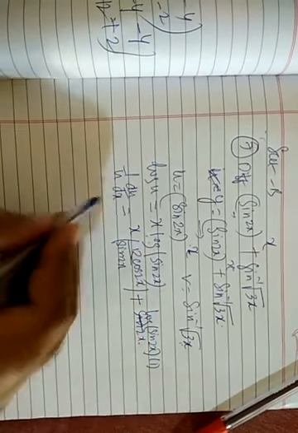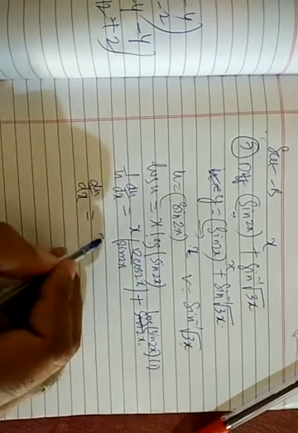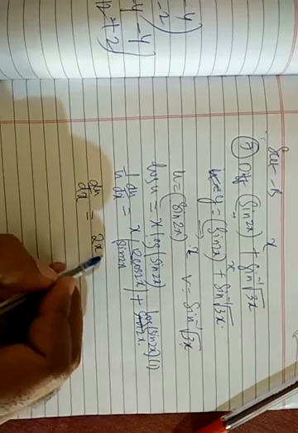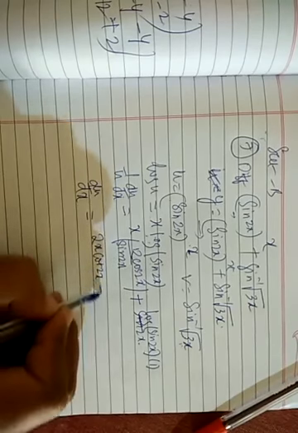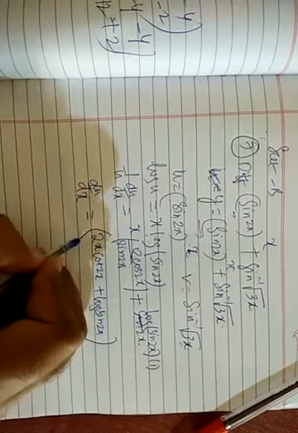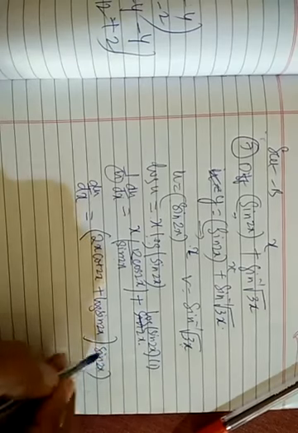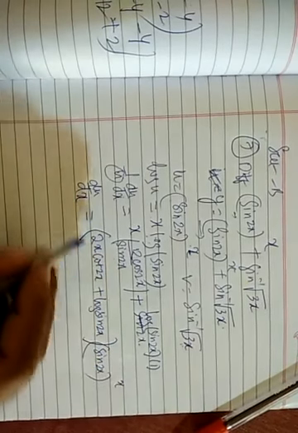So finally, what is your du by dx? We have got 2x cot 2x plus log of sine 2x. This whole thing is multiplied with u. What is u here? Sine 2x whole power x. This is about du by dx.